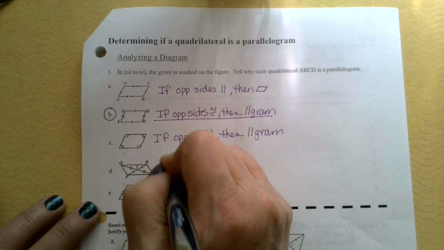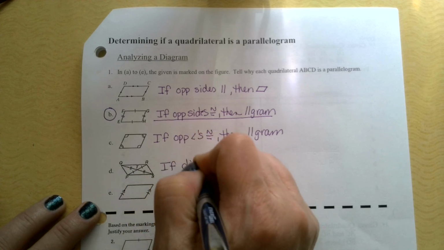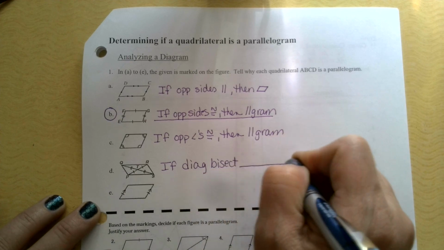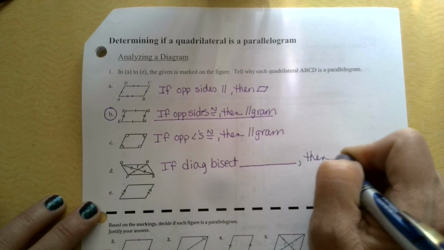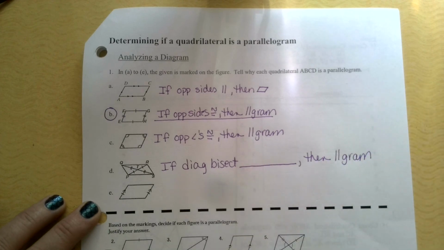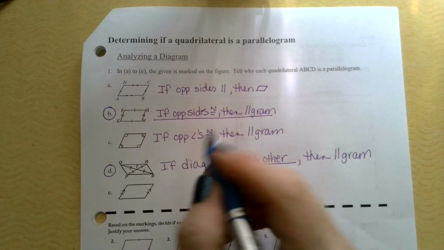Letter D. All right, tell me what words are missing. All right, what words go in that blank? All right, moving on. Letter E.